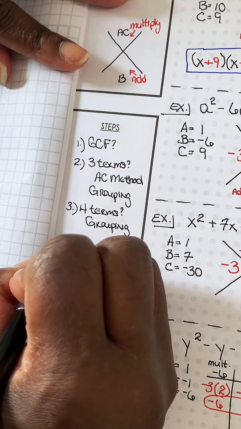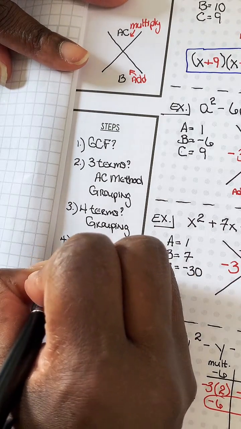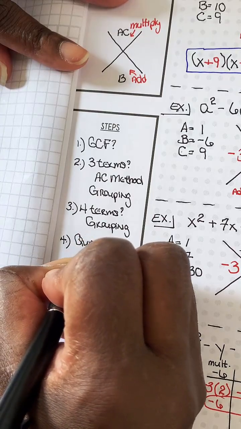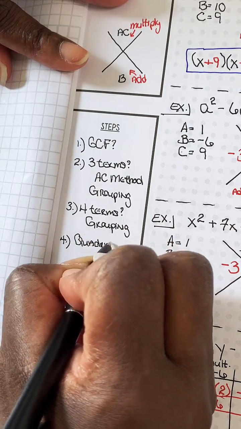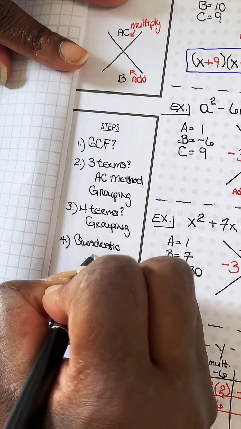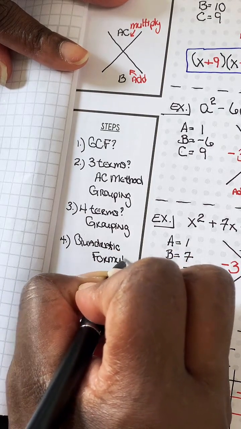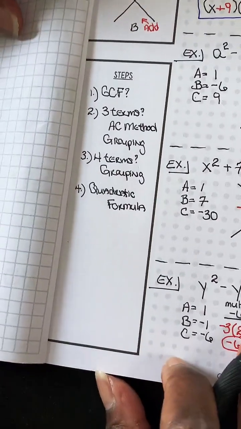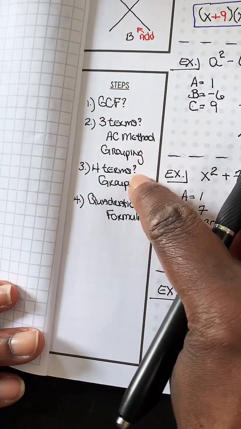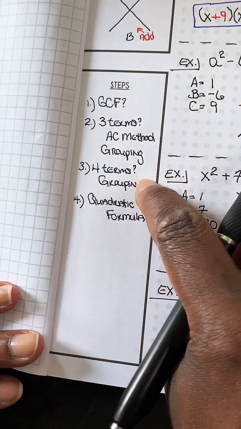And if all else fails, you have what's called the quadratic formula. So like if you have 3 terms or even 4 terms, well, 4 terms is definitely grouping.